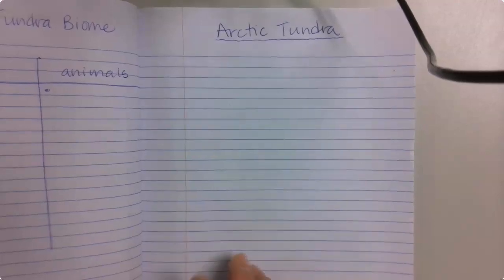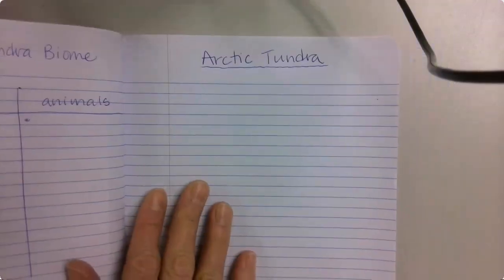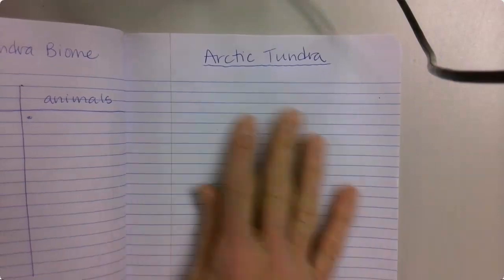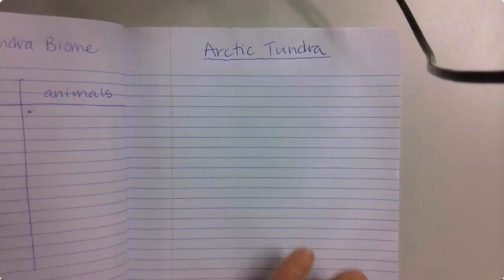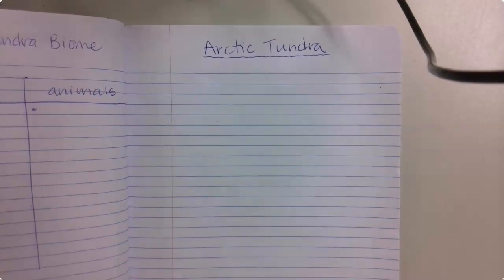But using the video, using your notes, using the internet to look up pictures of things, I'd like you to sketch an image of the Arctic tundra on the right side for today. I look forward to seeing your pictures.